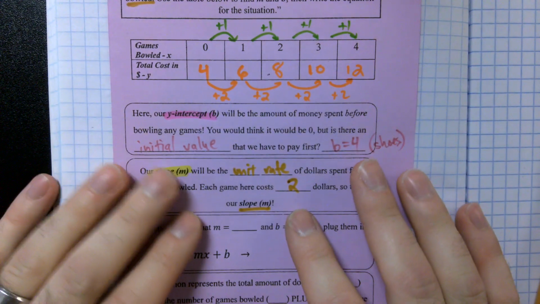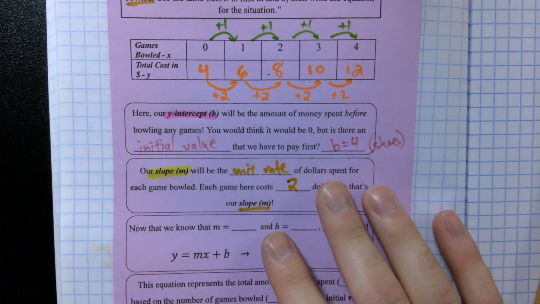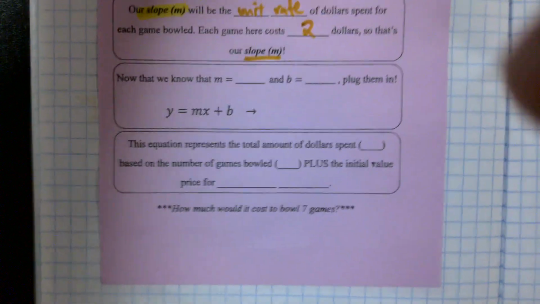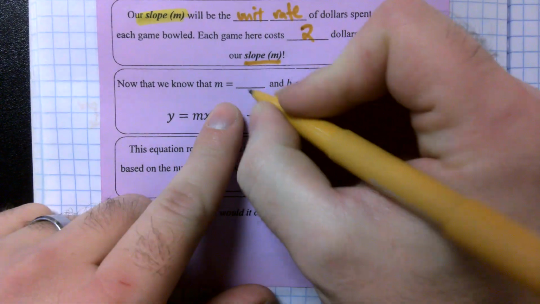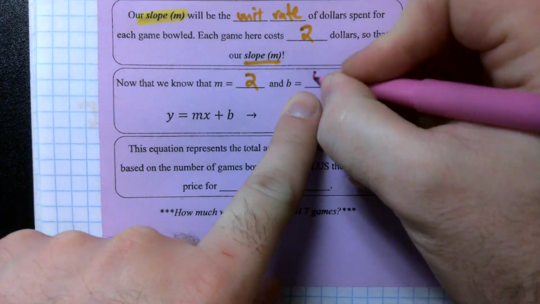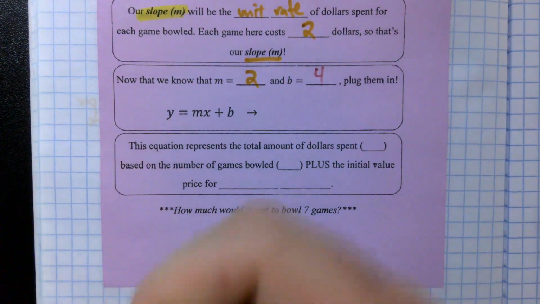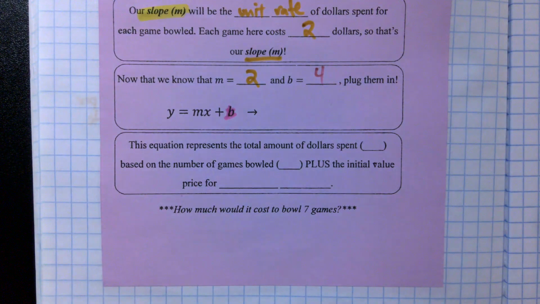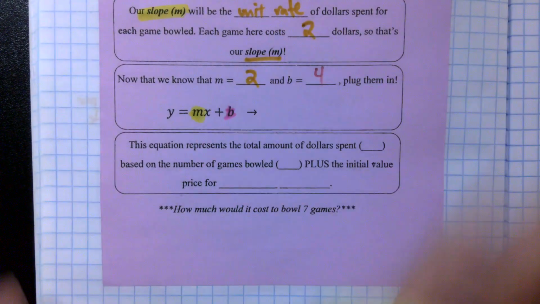B is the thing I only pay one time. So just keep that in mind. We're going to get more in depth on that tomorrow, but we'll keep that in mind. I know that my M is $2 per game. I begin by paying $4 for the shoes. That's all the information I need to write my equation.